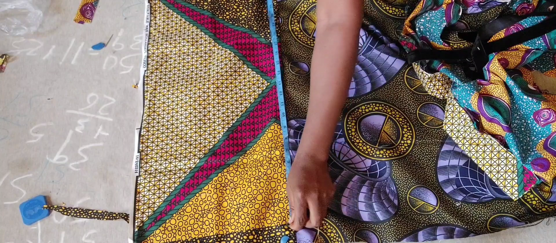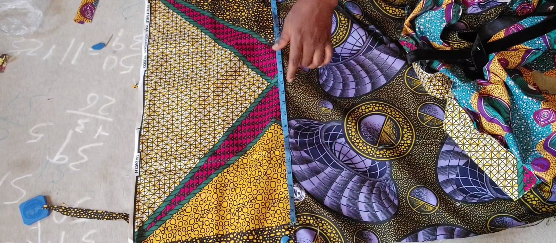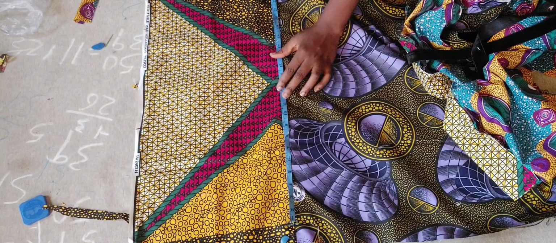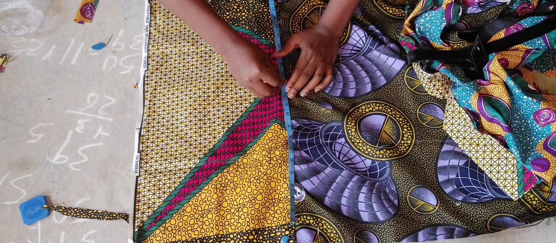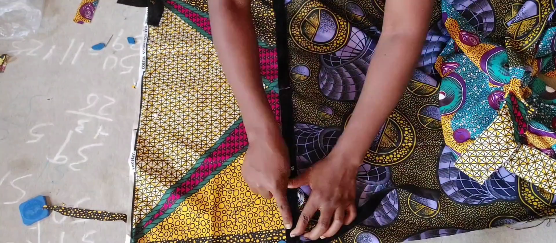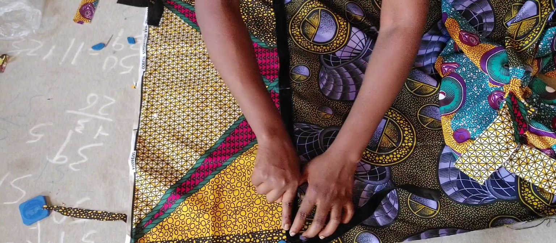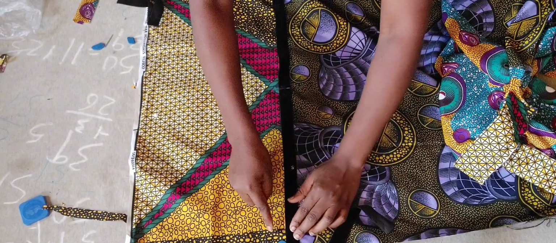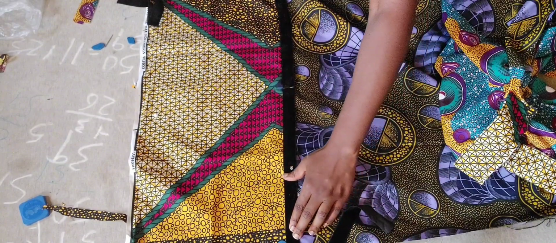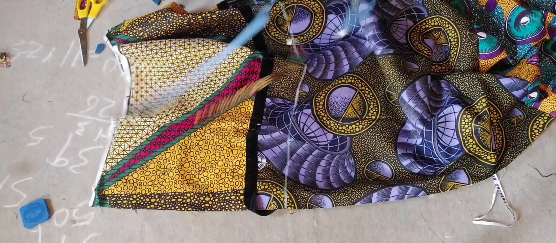And again, measure from the 1.5 inches to the other 1.5 inches and get the center of it and mark it. Also mark that on the bias and join the middle together and join the markings together. From here, from the 1.5 inches, you will not stitch to the end. From 1.5 inches, you stitch it and stop at the other 1.5 inches.